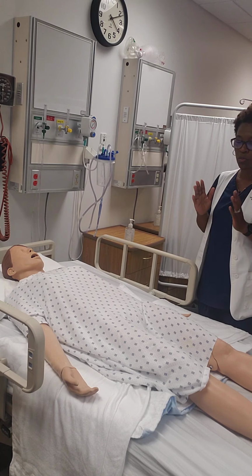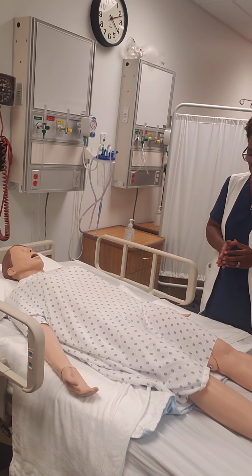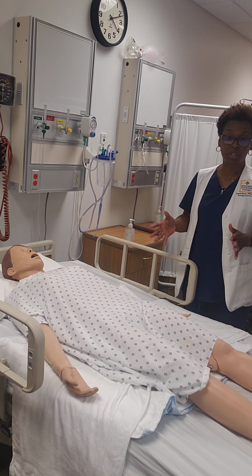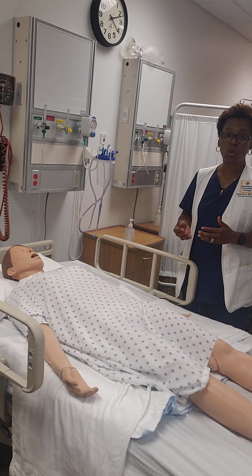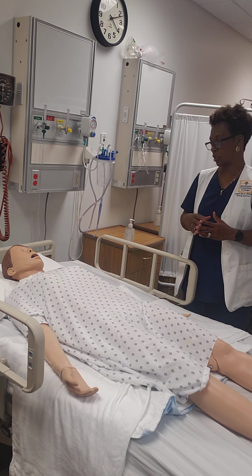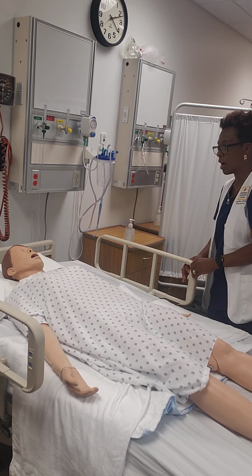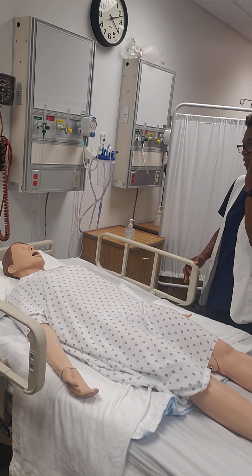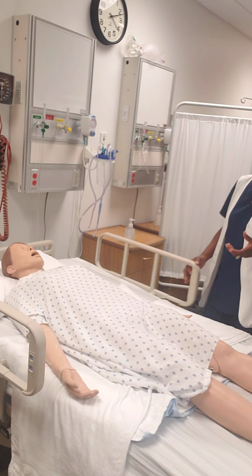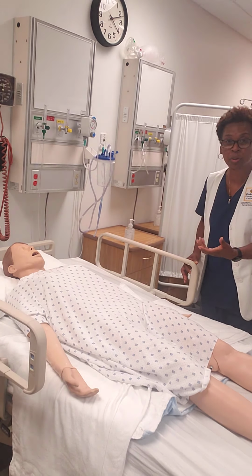So the first position I want to call to your attention is the supine position. My patient is currently laying in a supine position. Now I'm going to position my patient in a Fowler's position. Fowler's has various levels, and you can refer to your PowerPoint as to the various levels of putting your patient in a Fowler.